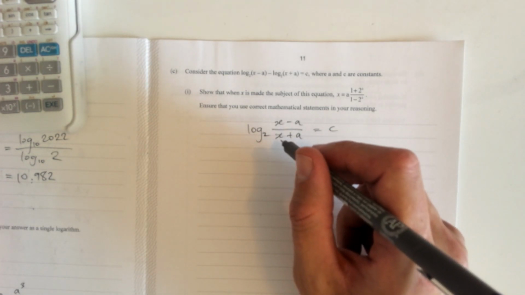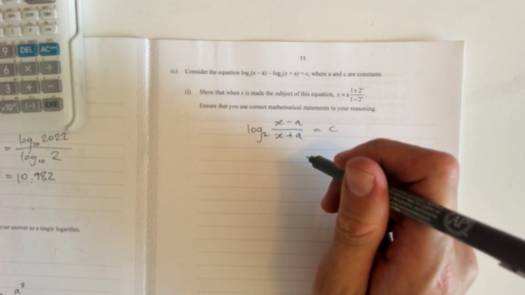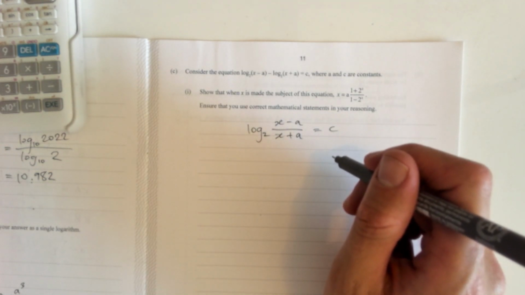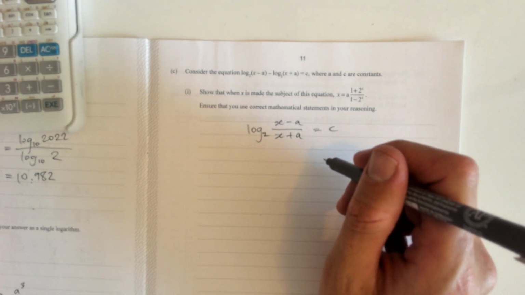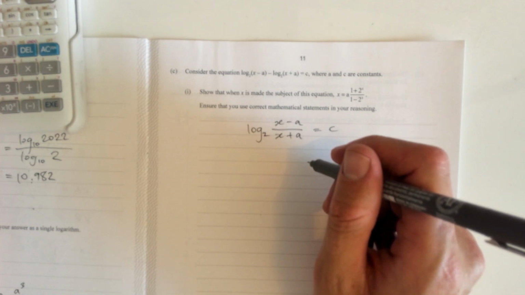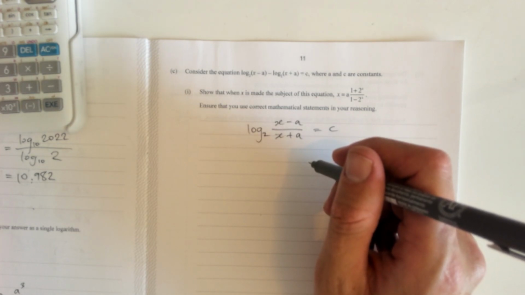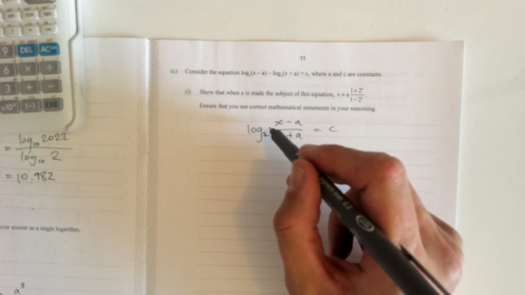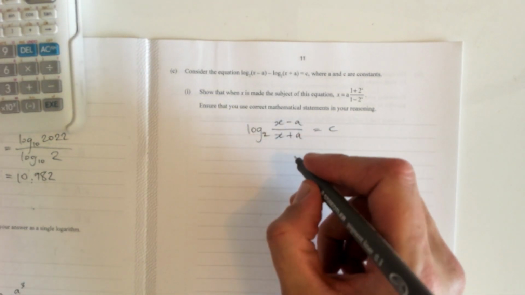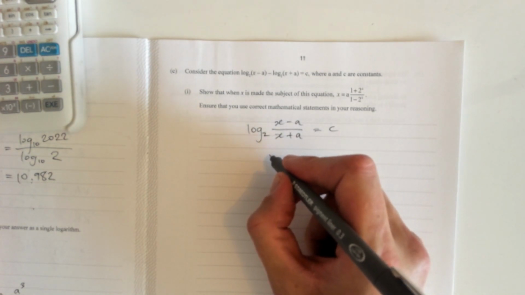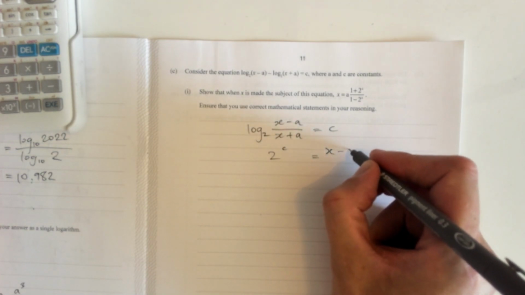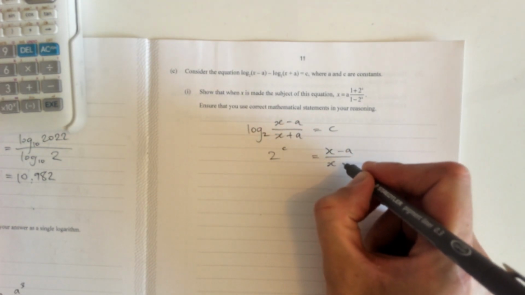Log base 2 of all that is that. Log base 2 of a thing equals another thing. So what could I write? 2 to the power of c equals x minus a over x plus a.